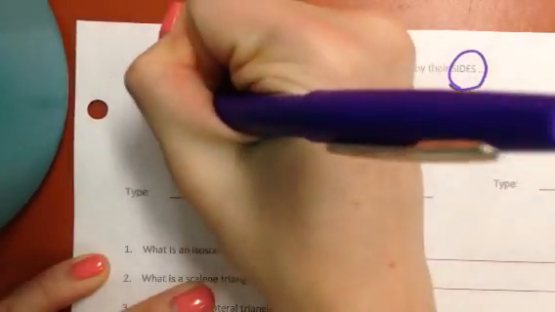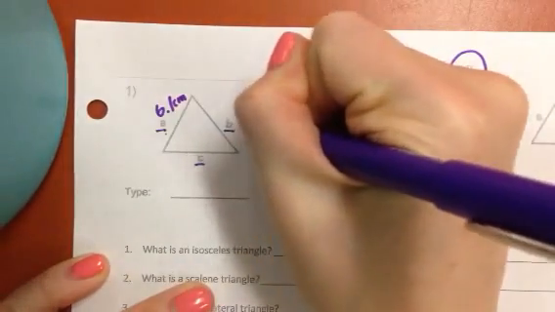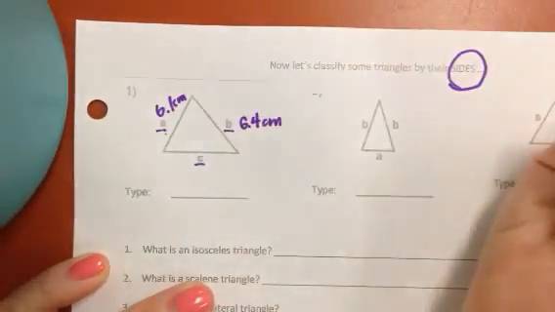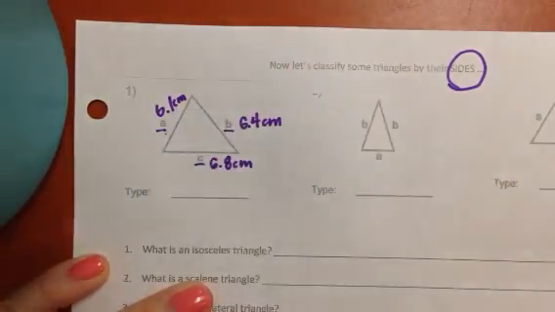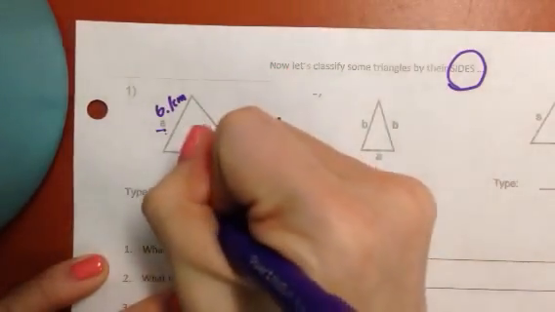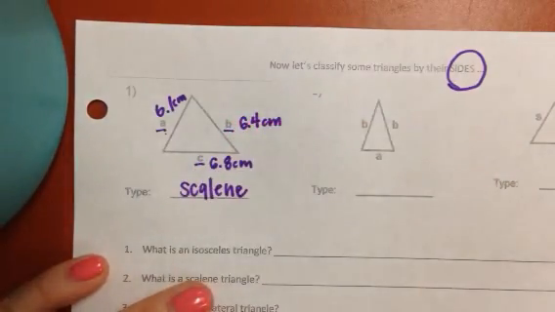So let's say A is 6.1 centimeters. B is 6 4/10 centimeters. And C is 6 8/10 centimeters. All three of these are different. We call that scalene, a scalene triangle.